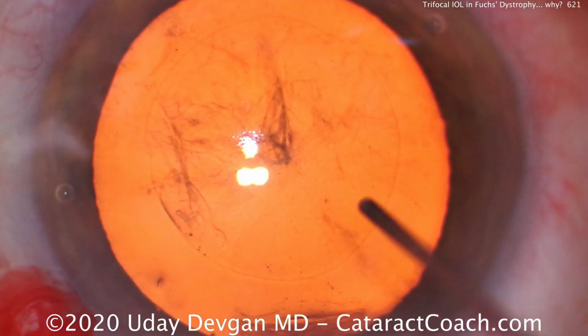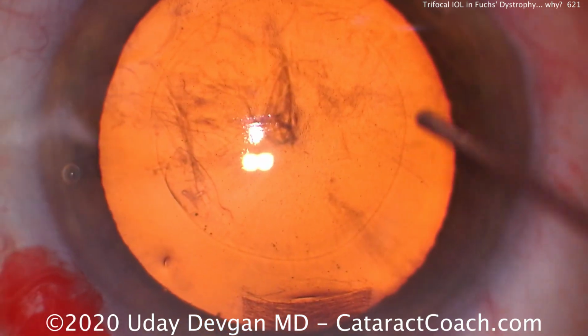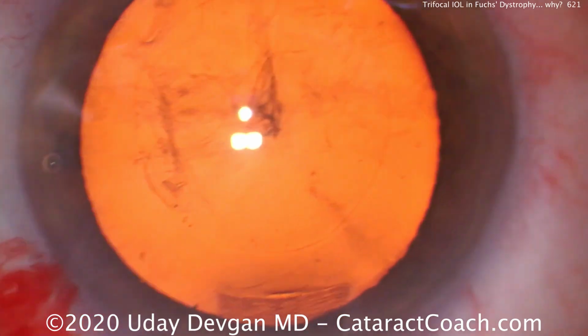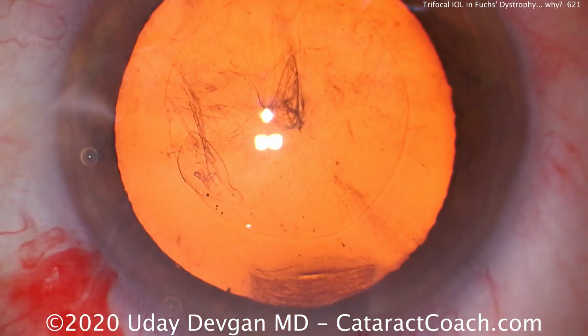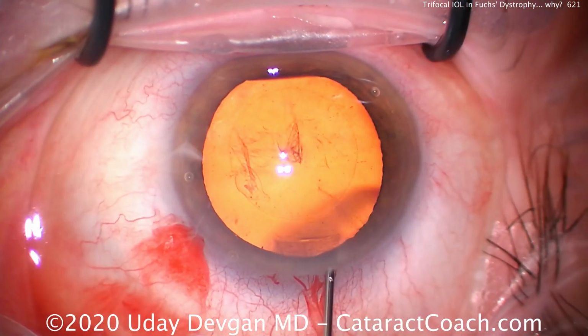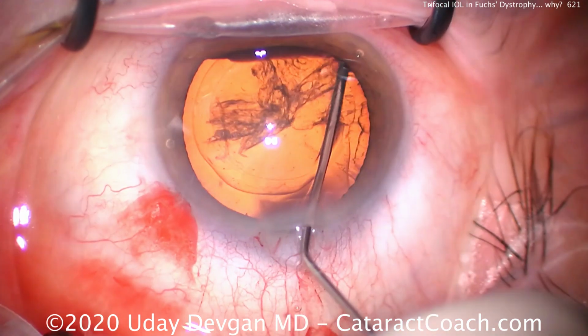Now, fortunately, the endothelial cell count's pretty good at 1,600 cells per square millimeter. Certainly it's low, but it's not terrible. And the patient has a central corneal pachymetry of 584 microns. And importantly, the patient's asymptomatic. She does not have the characteristic morning blurriness that takes a couple hours to resolve.